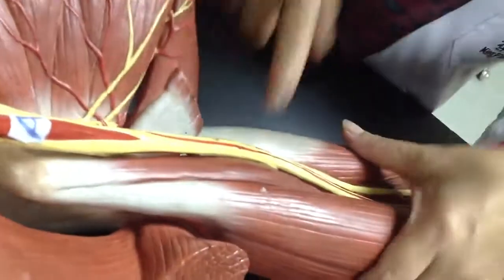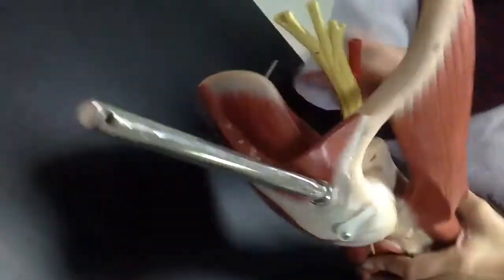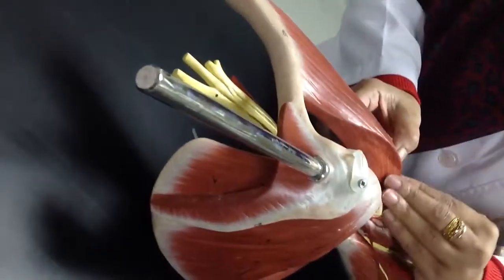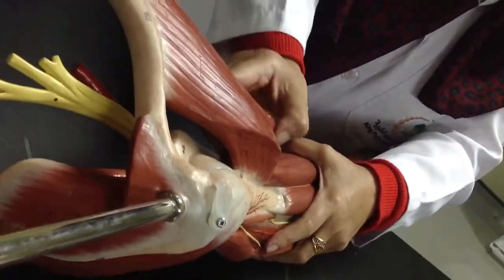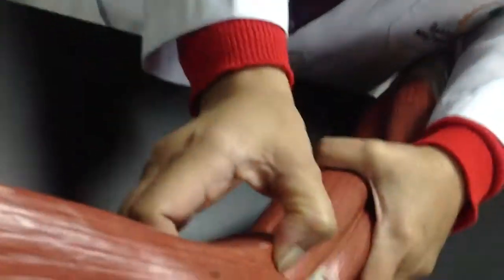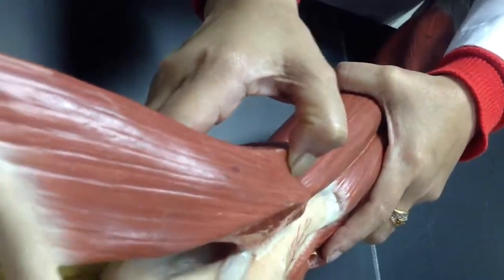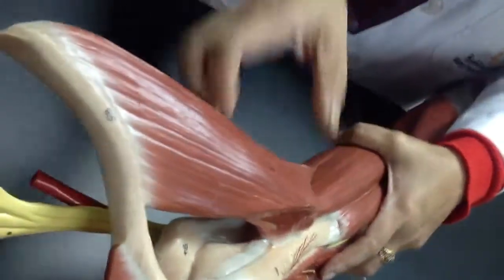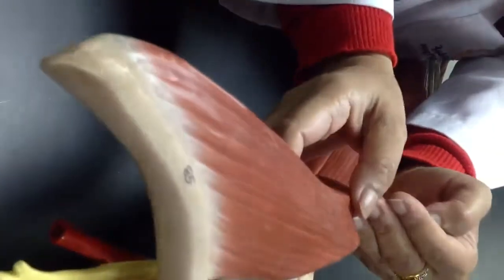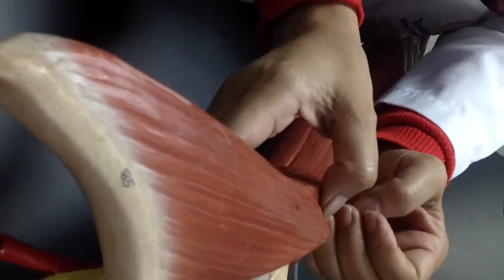Then here, the deltopectoral group. This is pectoralis major muscle, and this is deltoid. So you see here, there is a group here. At this level, this is the deltopectoral group, where the pectoralis major and deltoid muscle meet.